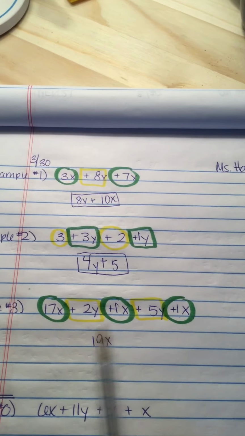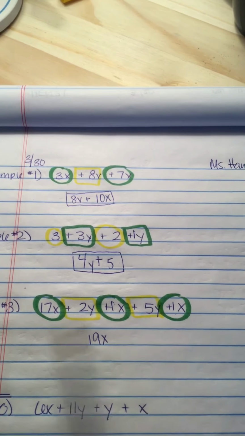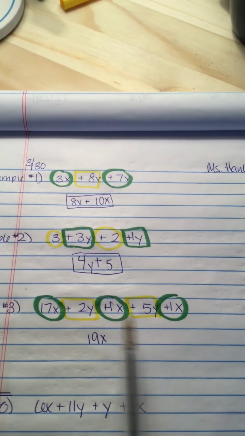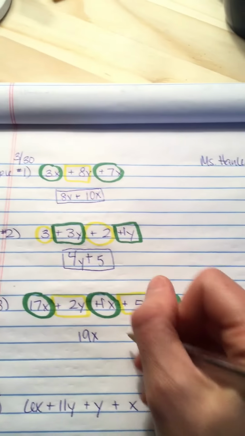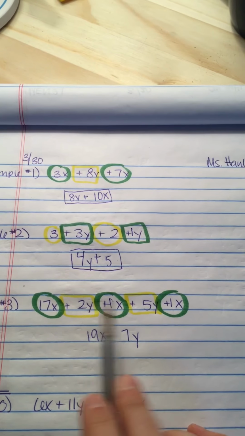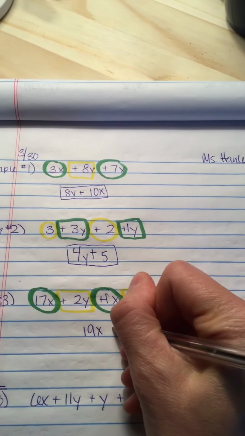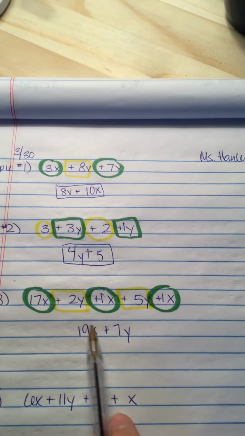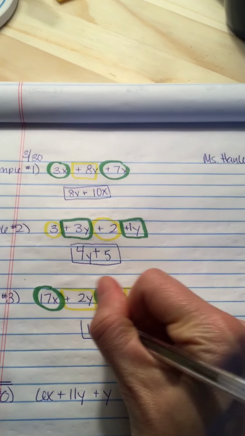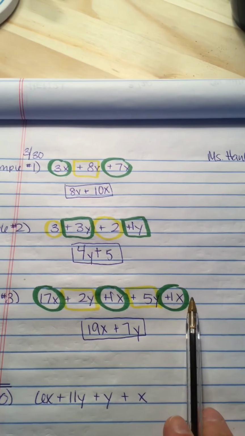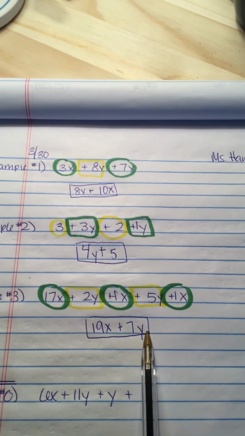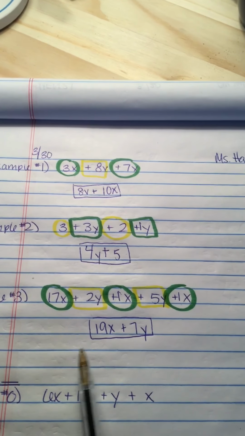Now I'm going to do 2y plus the 5y, remembering that y comes before x, y, z. So I'm going to put 2y plus 5y equals 7y. This is a positive because it was a positive 2 plus a positive 5, so 7y must also be positive. And then we have 19x plus 7y would be my binomial. So we took this long, complicated polynomial expression, simplified it, and made it a binomial. I know this is a binomial because it has 2 terms, like a bicycle has 2 wheels.